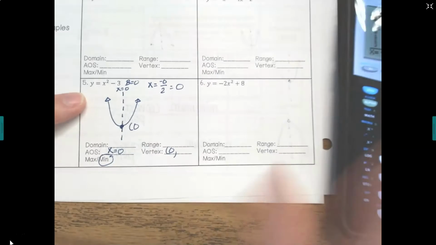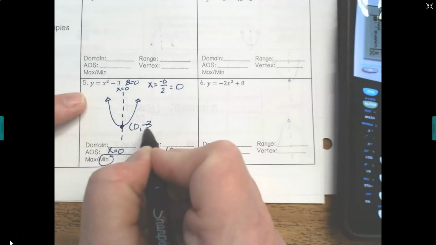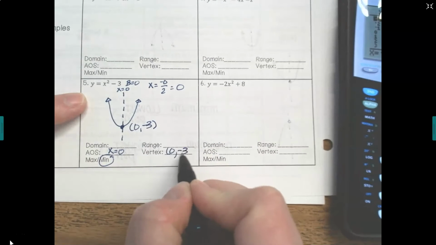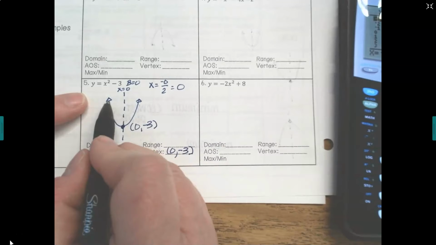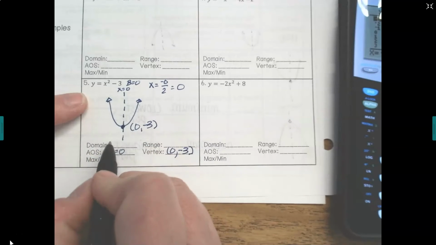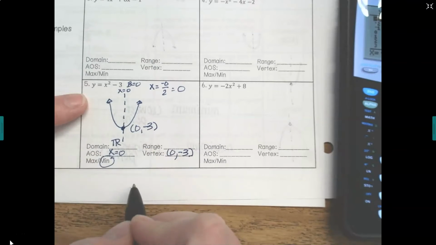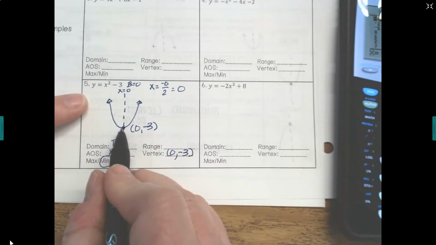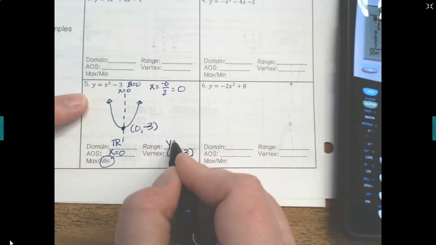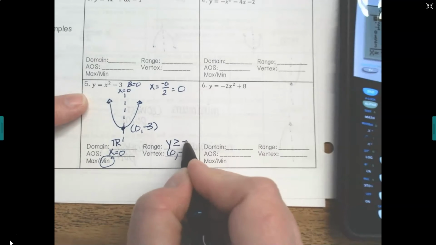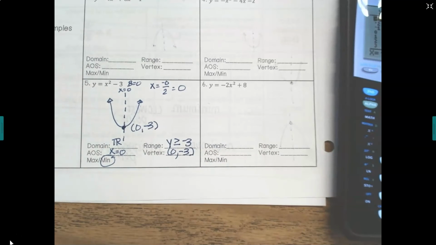So 0, negative 3 is my vertex. Domain, we're never stopping going left or right because of the arrows. And my range, the entire graph is above the vertex, so my y's are greater than or equal to that y value of negative 3.